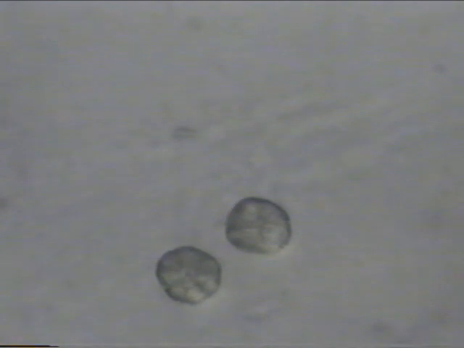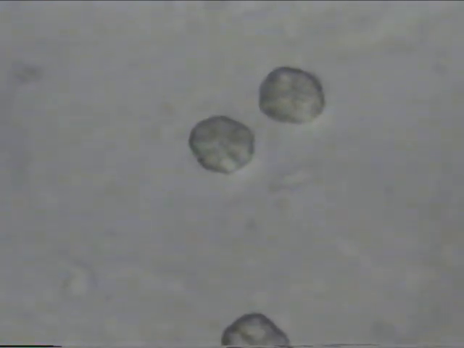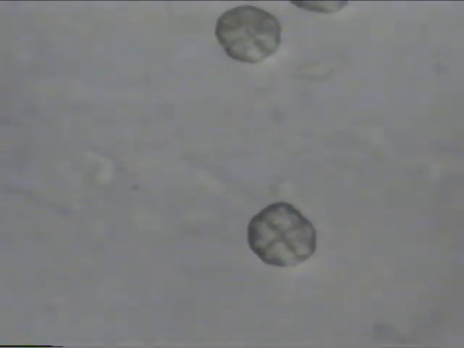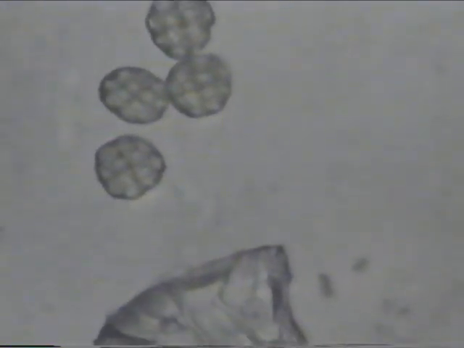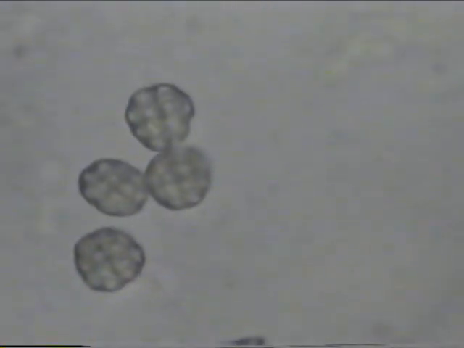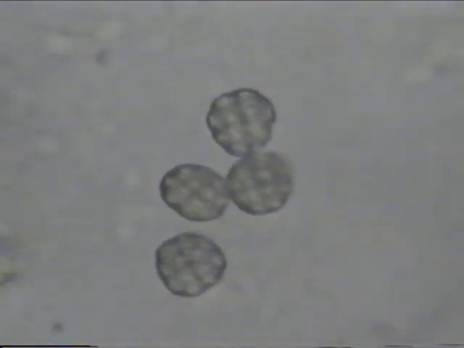Here we are at a very high magnification looking at actual pollen grains from a flower that we just collected from outside. Look at the structure of each pollen grain. No wonder they make you sneeze.